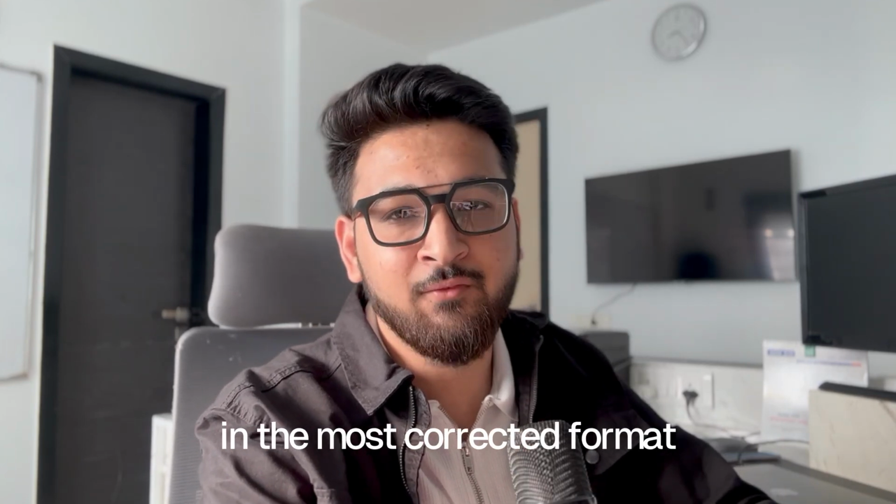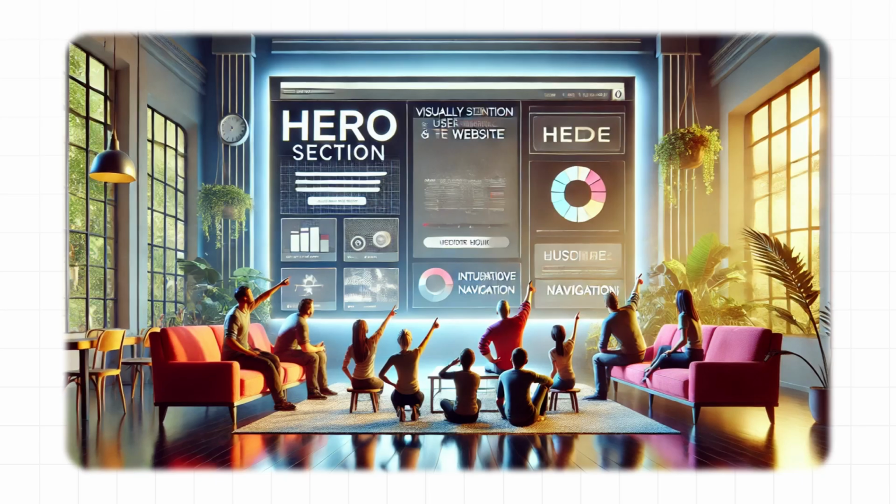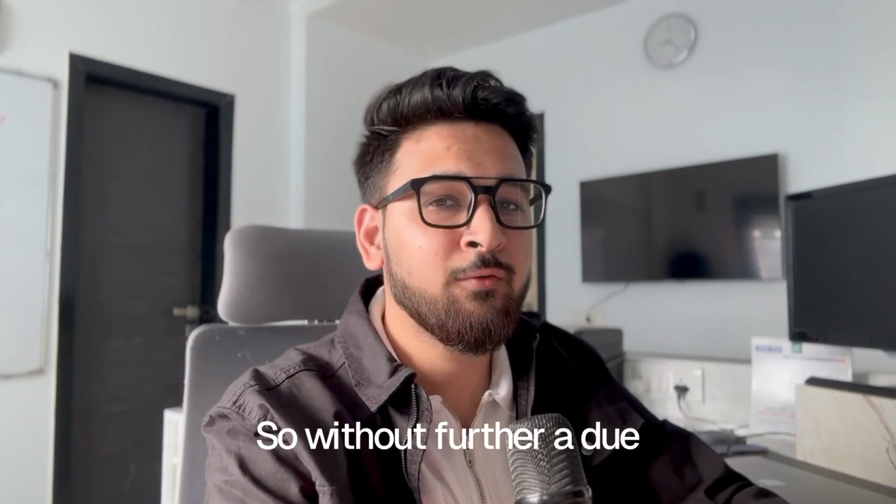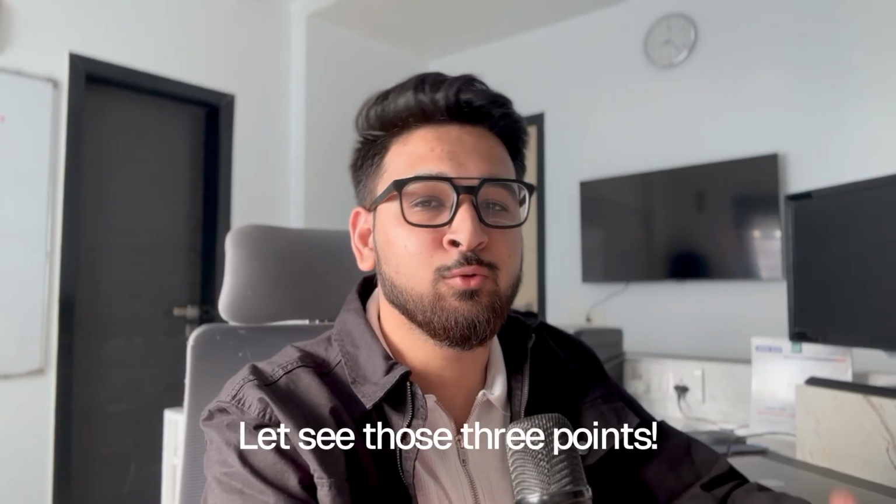And if you are able to implement these 3 points in the most correct format, then you will definitely hit that sweet spot that you are looking for. So, without further ado, let's see what those 3 points are.